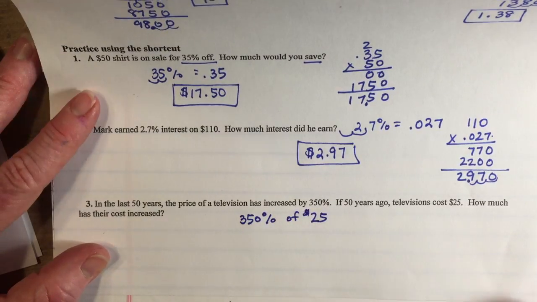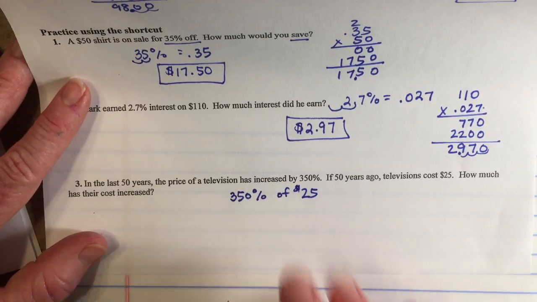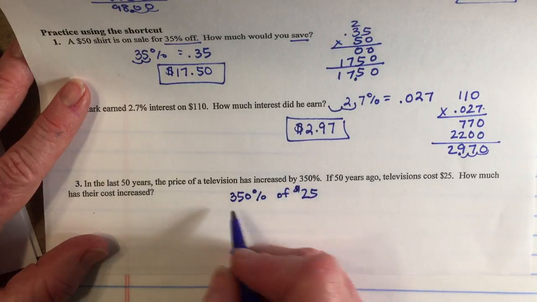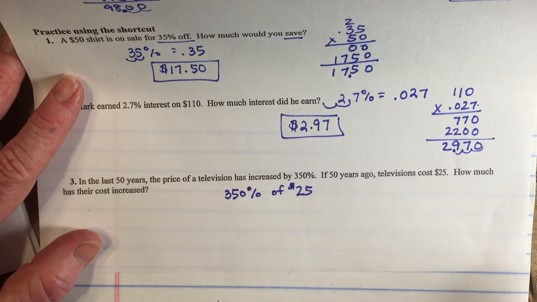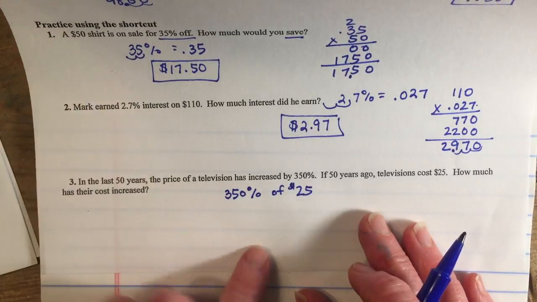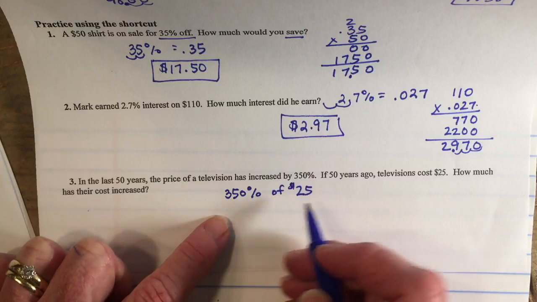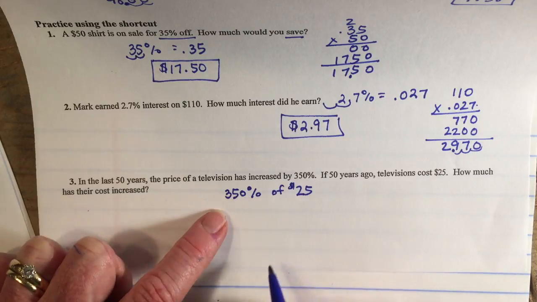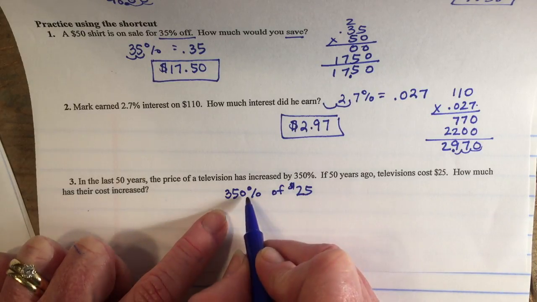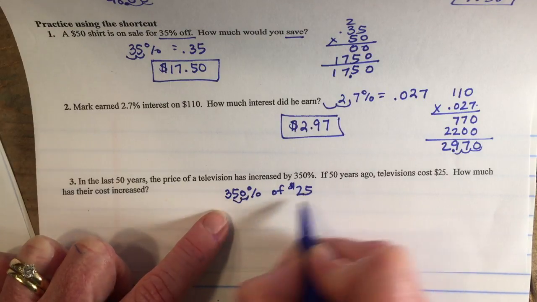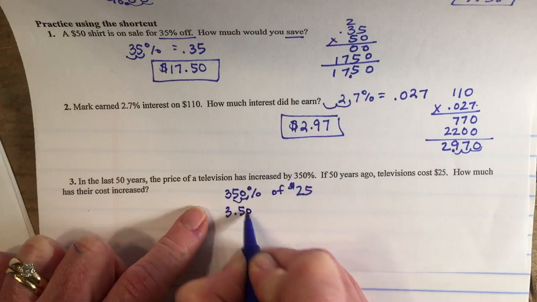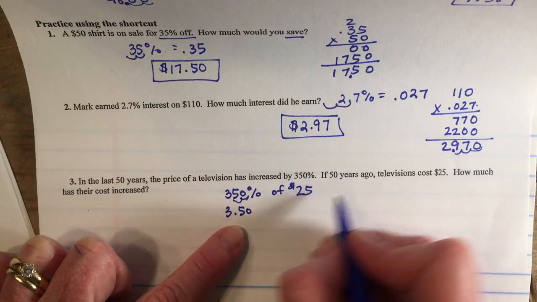All right, so if you're watching this video and you want to test yourself, why don't you go ahead and pause the video and try to work this out, and then check with me and see if you get the same answer. All right, I'm going to go ahead and keep going. So 350% of 25, my first step is to change my percent to a decimal. And I'm going to do that always by moving it 2 places to the left. So this becomes 3.50 or 3.5 times 25 is what I want to do.